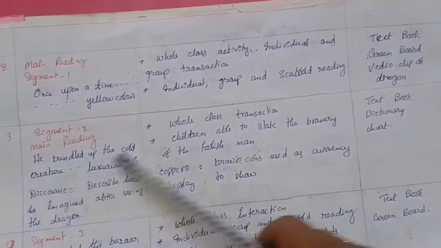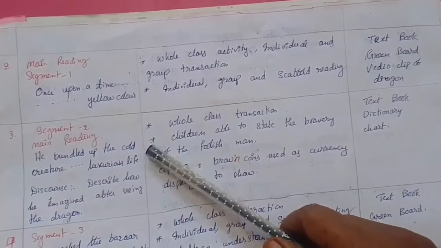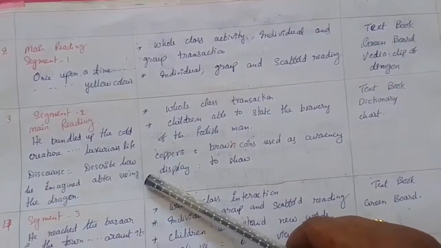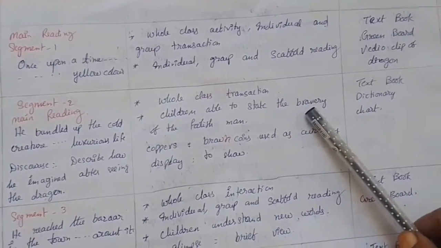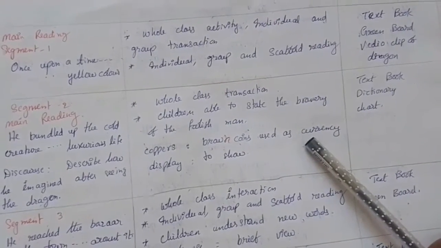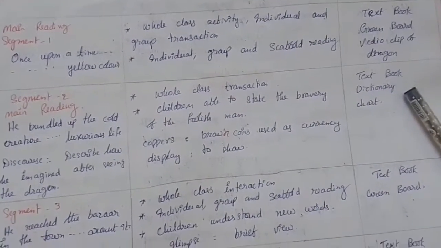In the third period we teach segment 2 of the main reading, from "he bundled up the cold creature" up to "luxurious life". We have the discourse on how he imagined after seeing the dragon. It's the whole class transaction. Children are able to state the bravery of the foolish man. Children learn new words like coppers, brown coins used as currency, and display, to show. We use the textbook and dictionary chart as TLM.